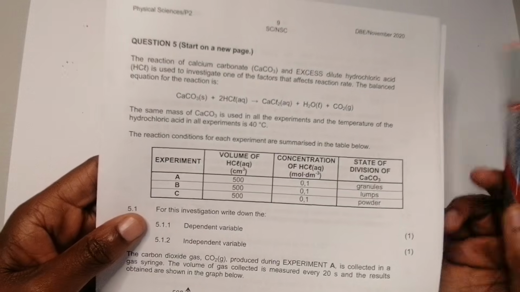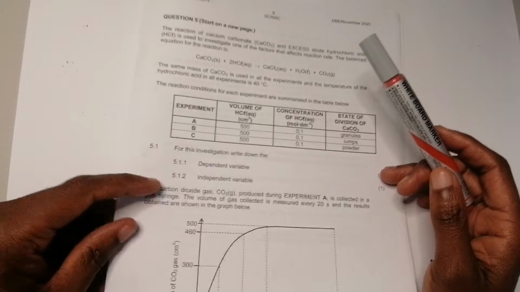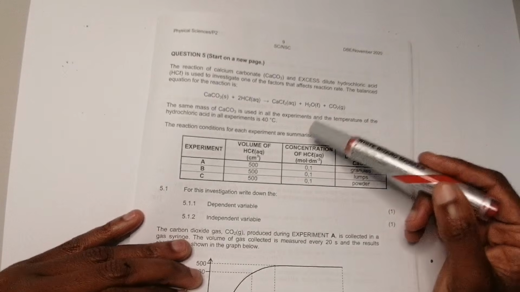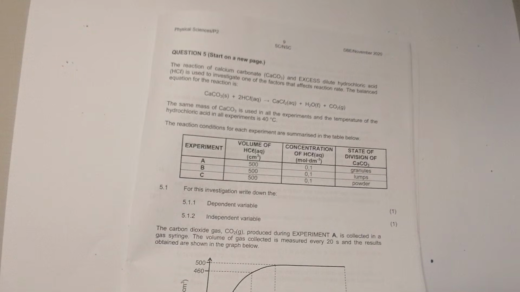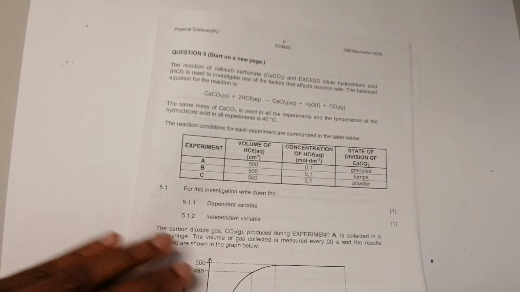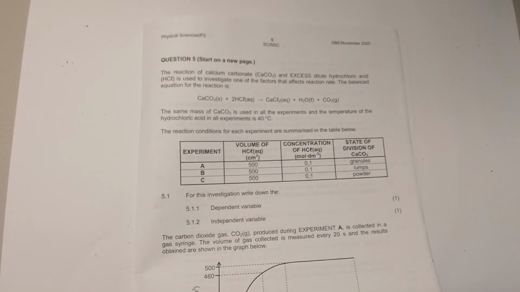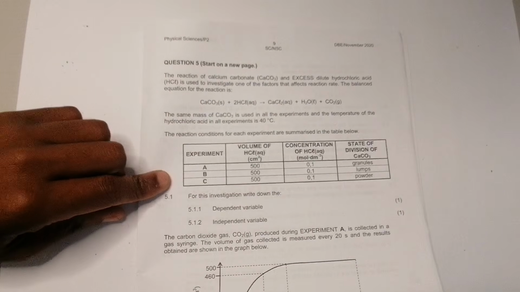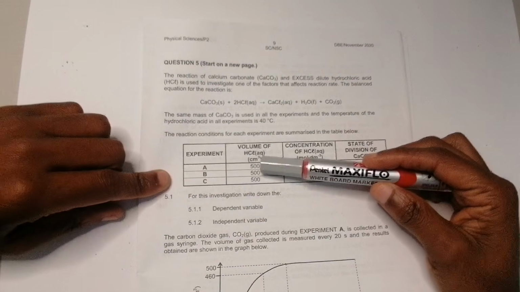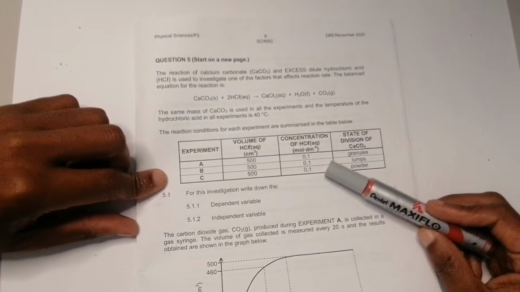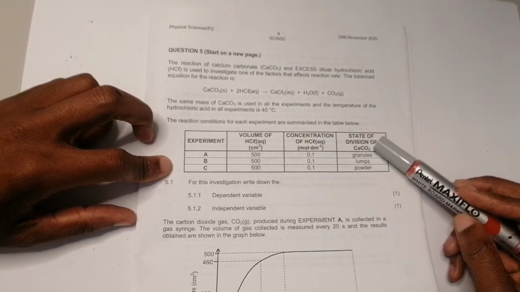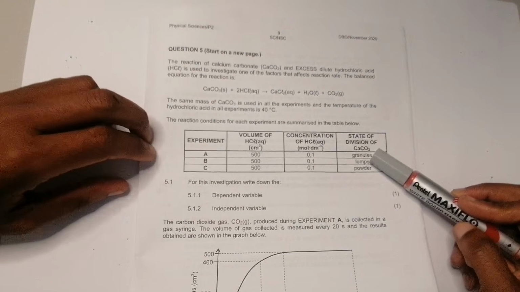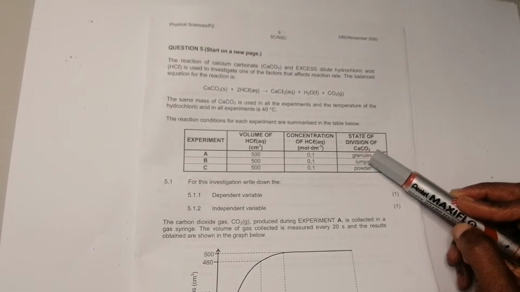Can you see? Right, now, they say the mass of calcium carbonate used in all the experiments, and the temperature of the hydrochloric acid in all experiments, is 40 degrees. Now if you remember what I said to you in the previous example. So now they give us experiment A. They say the volume of hydrochloric acid is 500, the concentration is 0.1, and they give you the state of division of calcium carbonate, that's granules.